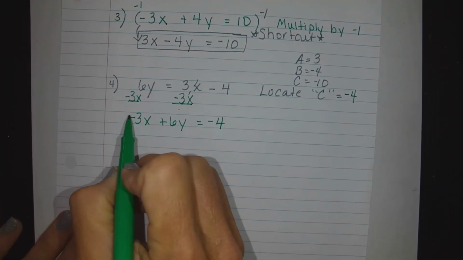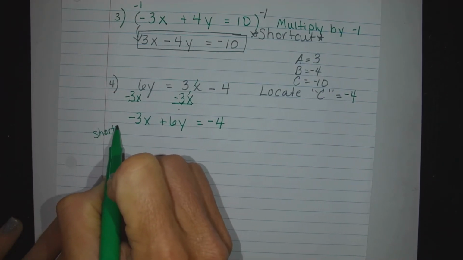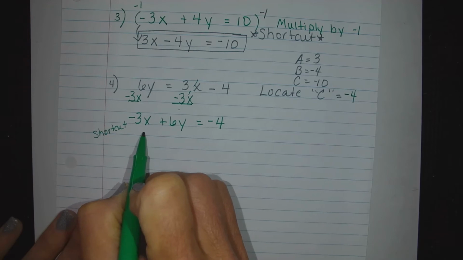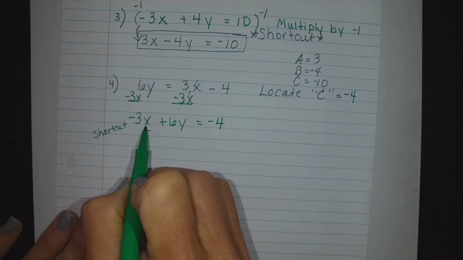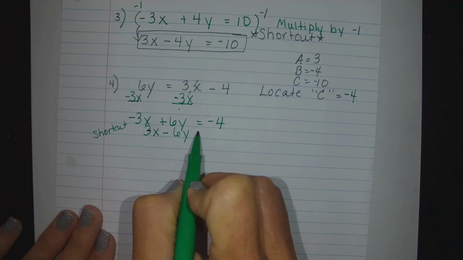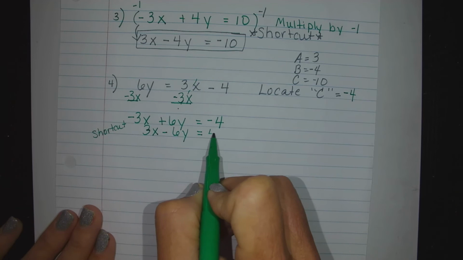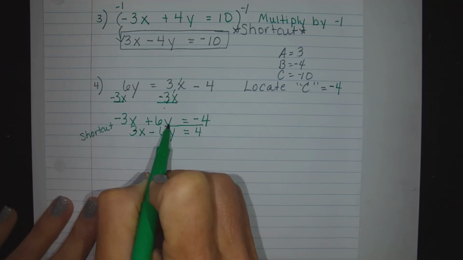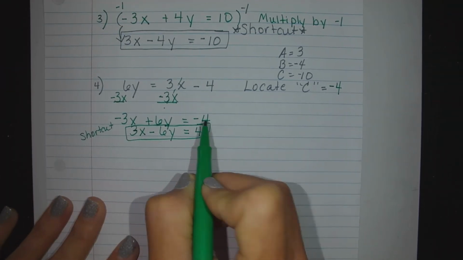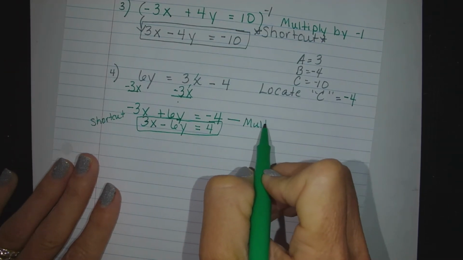Negative. Right, so my shortcut, I'm going to write it to the side. Will caught it. Here is your answer: positive 3x minus 6y equals 4. Oh, I thought it equaled 3. No, there's no.